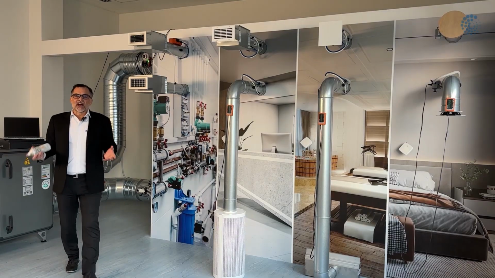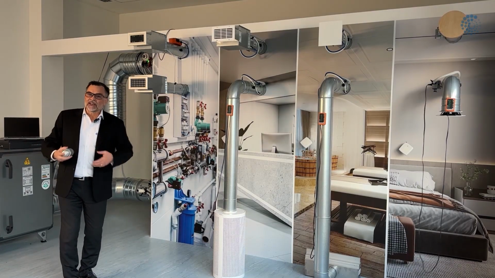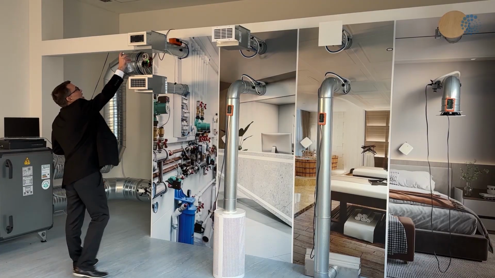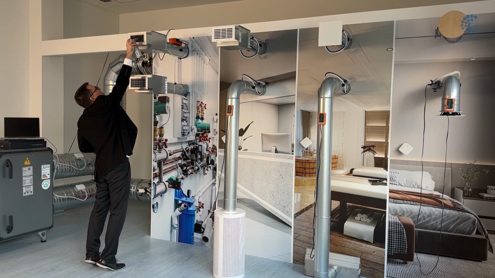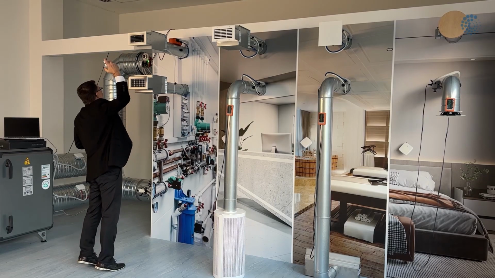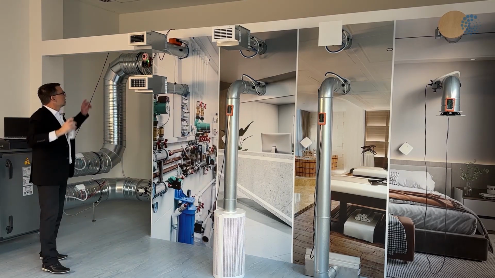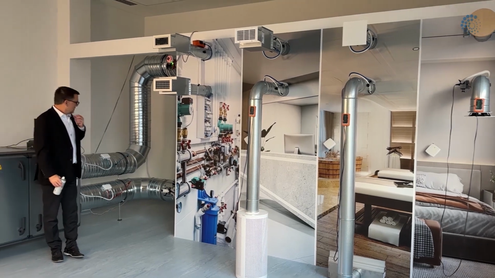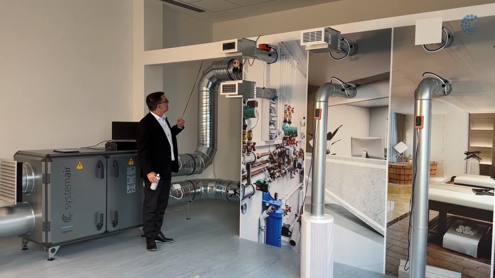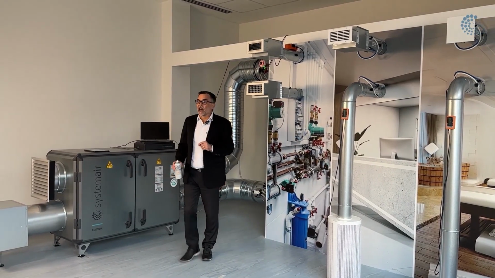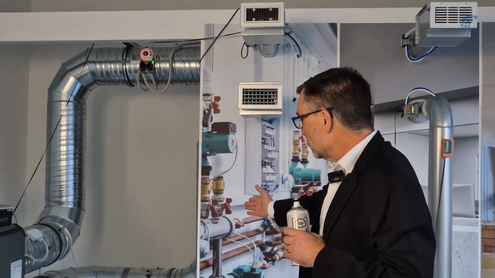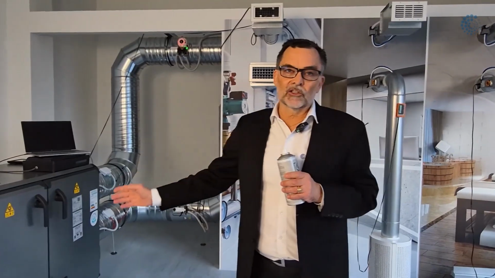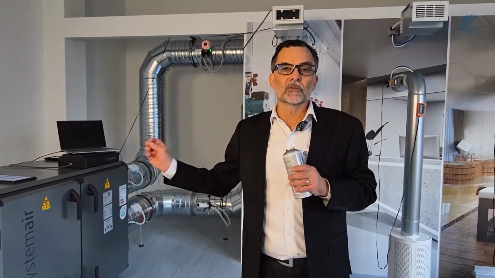So what is happening now? We are sleeping, everything is okay, and then suddenly the fire alarm goes off. What happens now is that the fire damper will close, and the signal goes to the air handling unit so that the air handling unit will also stop.